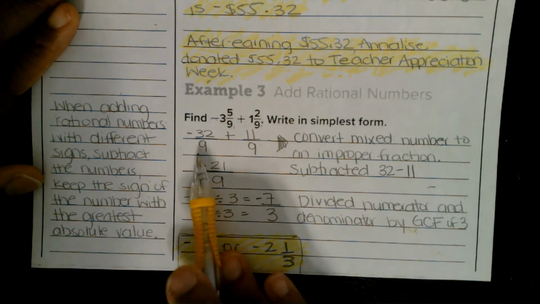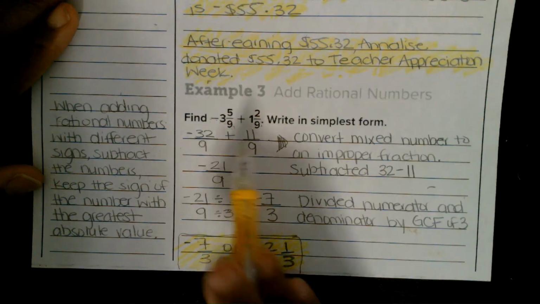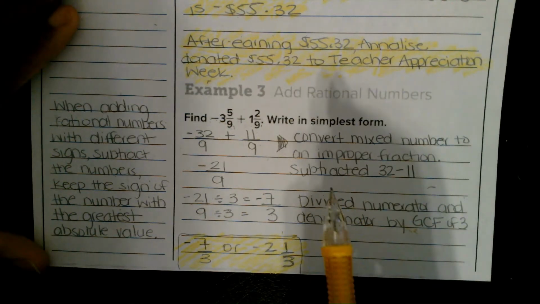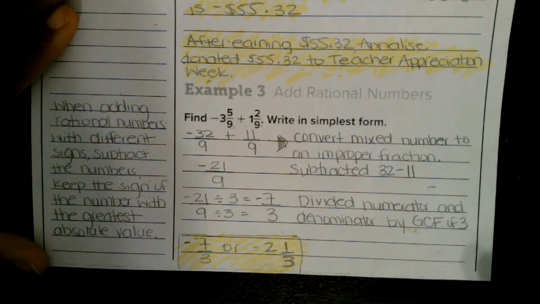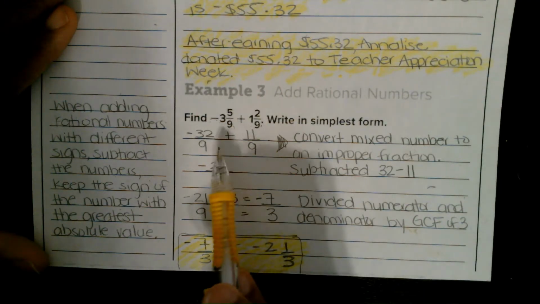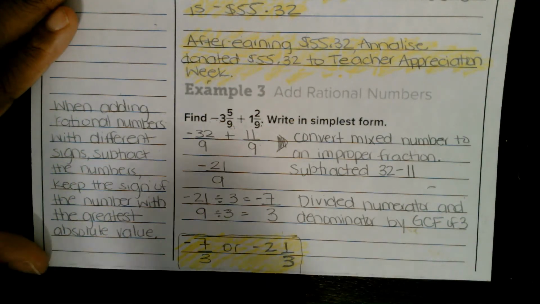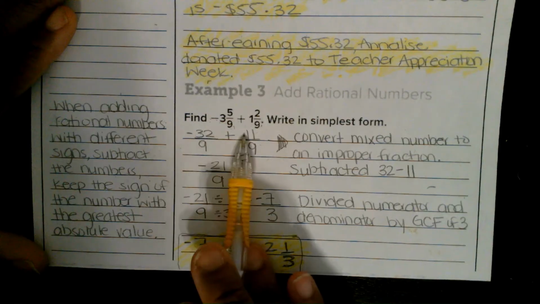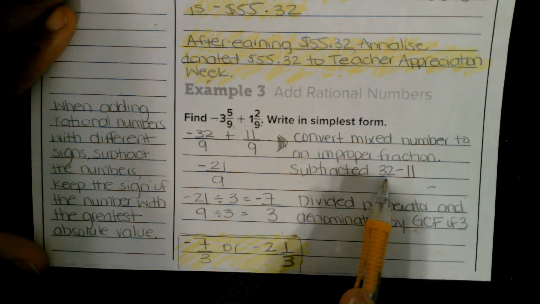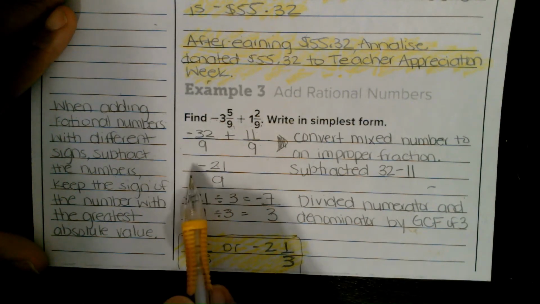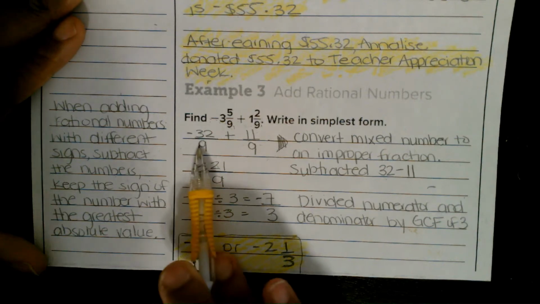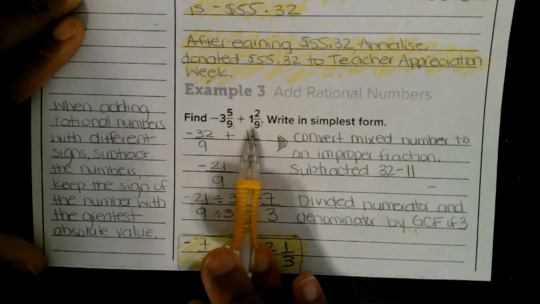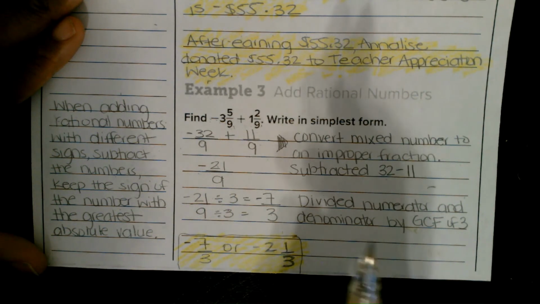Then I noticed here I am adding rational numbers with different signs. You use the same rules as when you were adding integers with different signs. So I subtracted the absolute value of the two rational numbers. 32 minus 11 gave me 21, and I kept that negative because the absolute value of negative 32/9 is greater than the absolute value of 11/9.